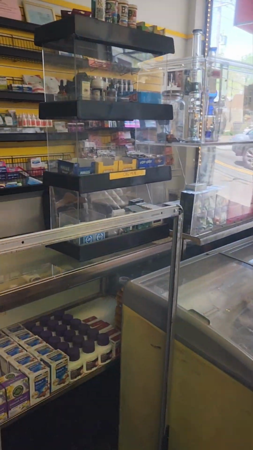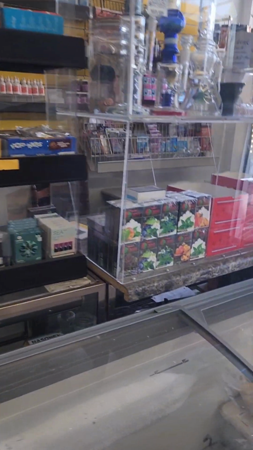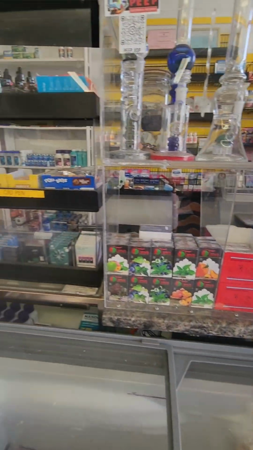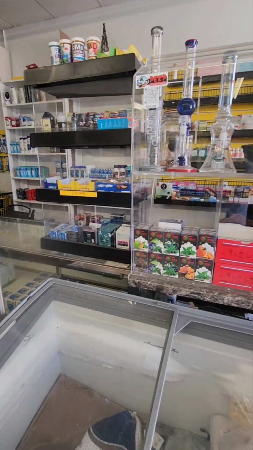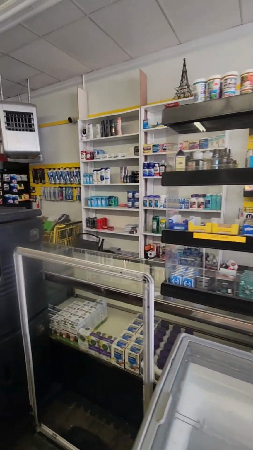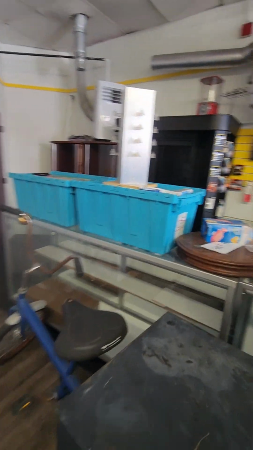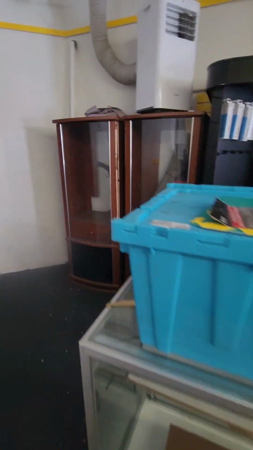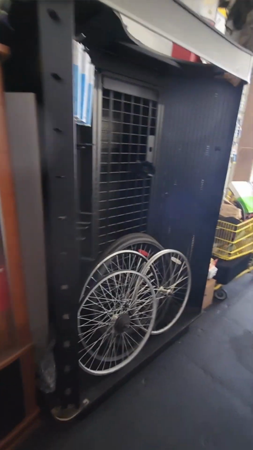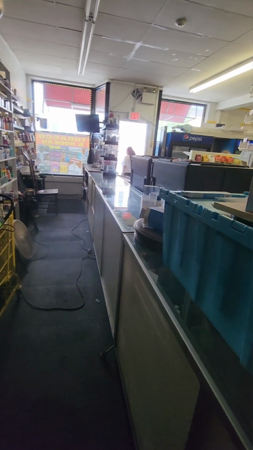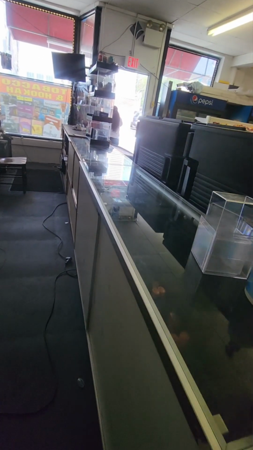Okay, so I'm on site here at my customer's location. I'm basically going to be looking around to see if I can figure out where would be the best location for him to put his machines and stuff. I'm just walking around to take a look at everything. He says over here he would like the soda machines in this area right over here. Okay, so let's just take a look.